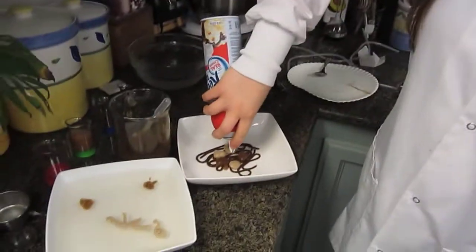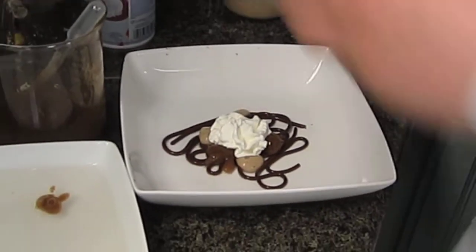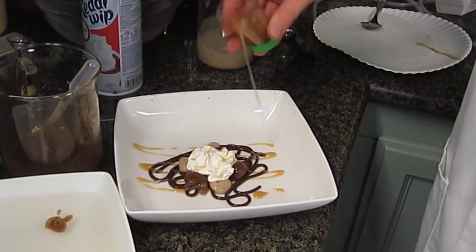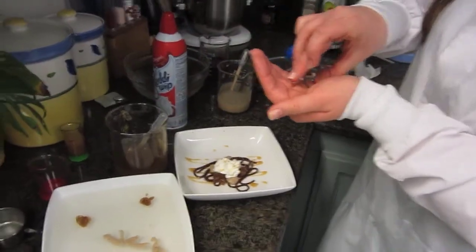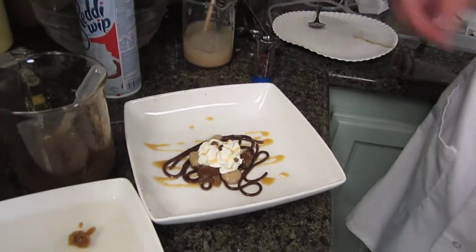Now we have deconstructed mud pie. A little caramel sauce. And several cacao nibs. Ta-da!